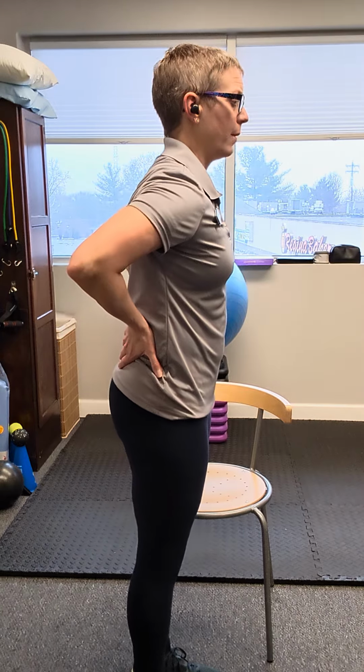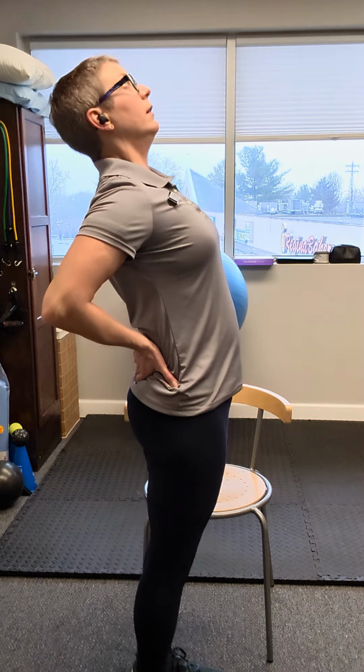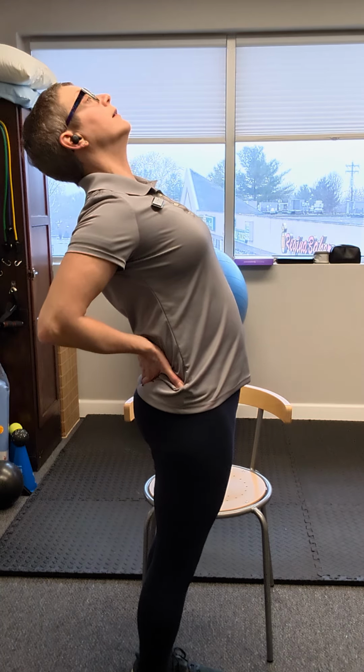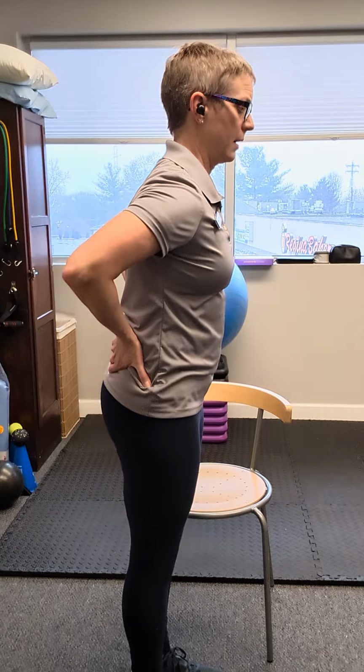The next movement is trunk extension, or a backward bend. You're going to inhale and then exhale and come back up. So again, you're going to rate it 0 to 10, and write that down. So number 2 is the backward bend, and give yourself a score.